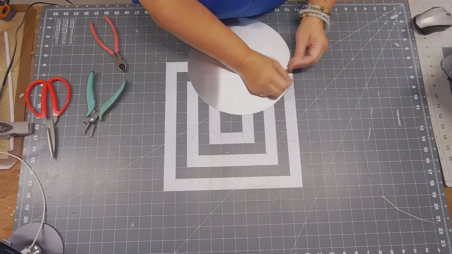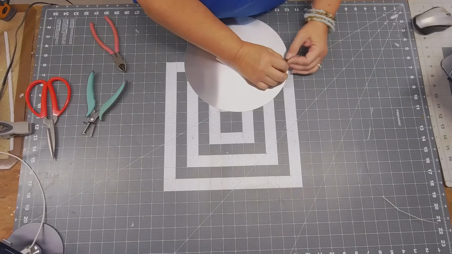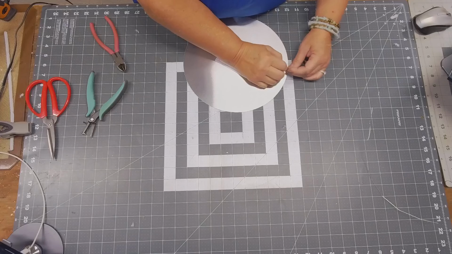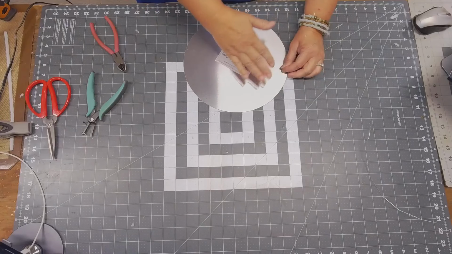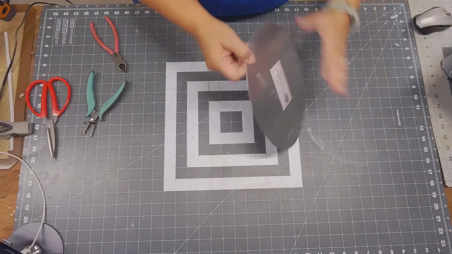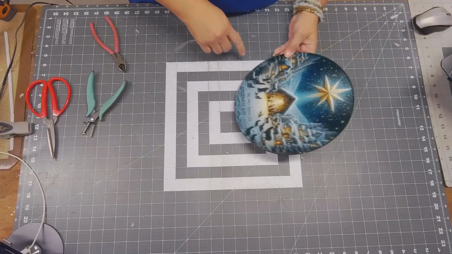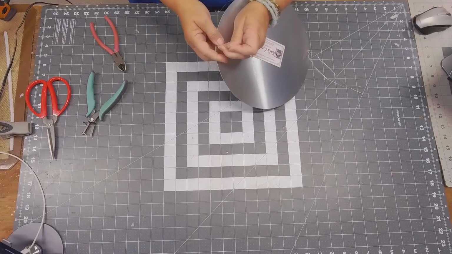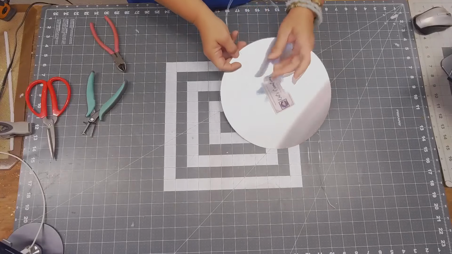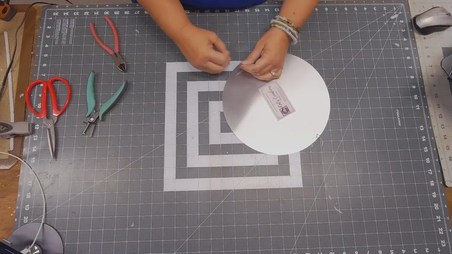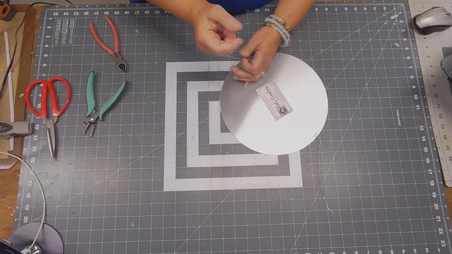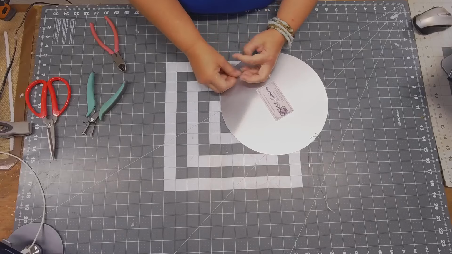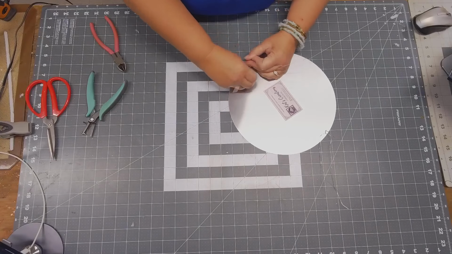I like to twist it about 5 times because it gives it about a 1/4 inch base, which keeps the wire to the back. And then we're going to go to the other side. Again, making sure to build right over the hole.